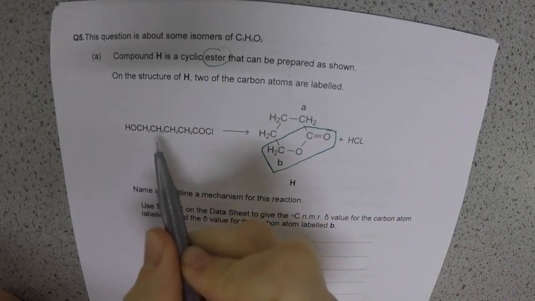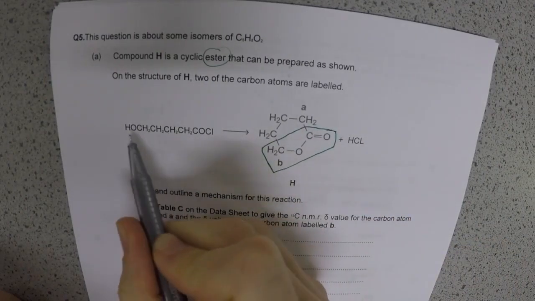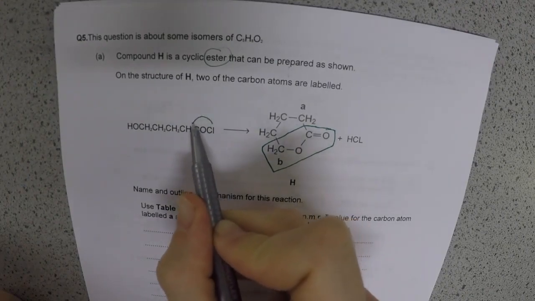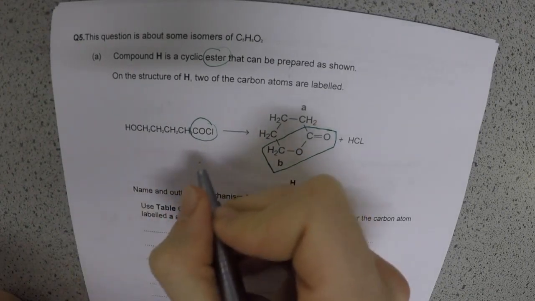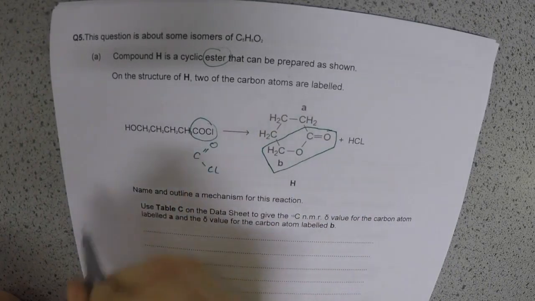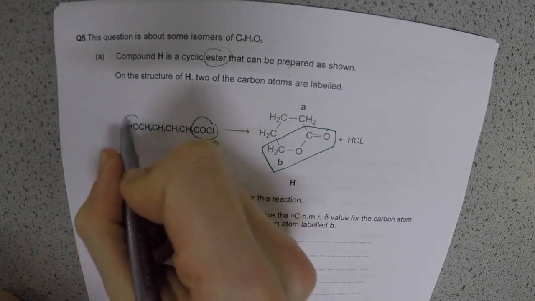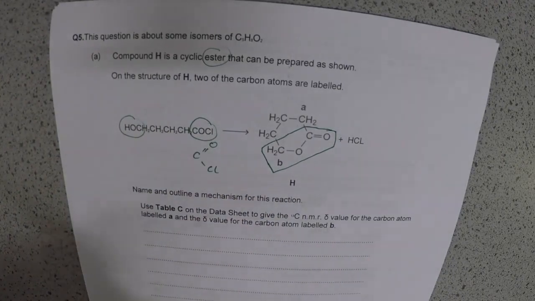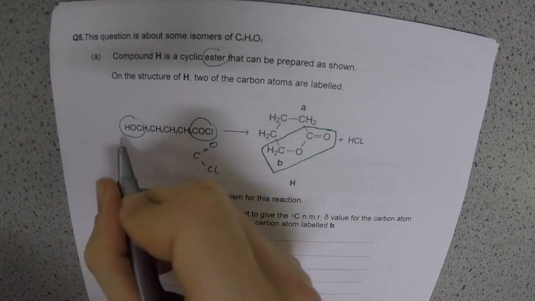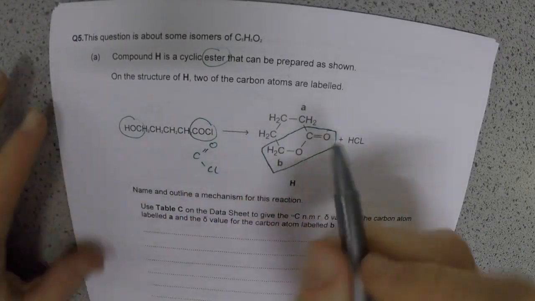And so what was it formed from? Well, we've got a straight chain, and on one end we've got our COCl, so remember that if I write that out, that looks like this. And on the other end we've got a normal alcohol group. And effectively what's happening is that those two end groups are reacting with each other.